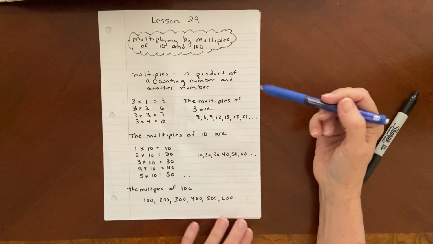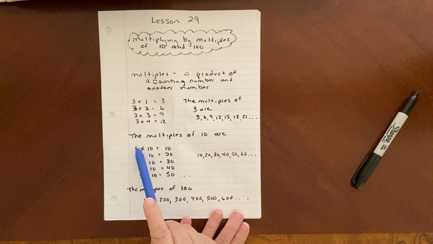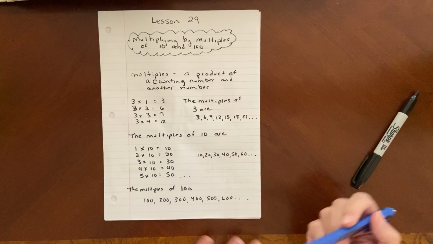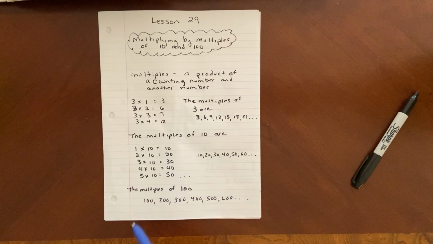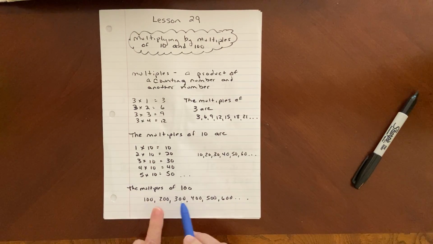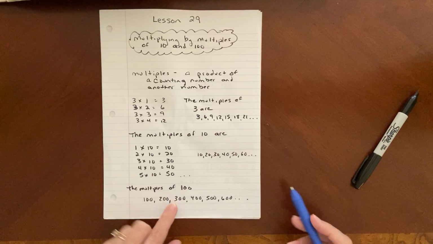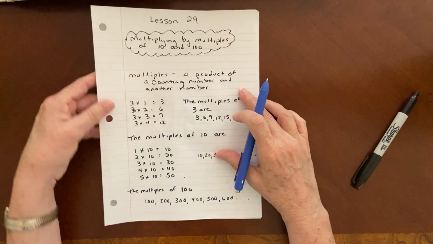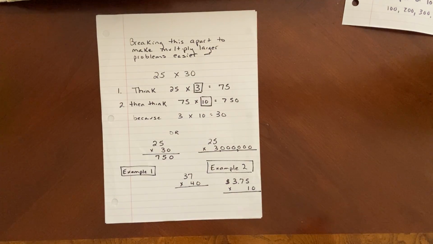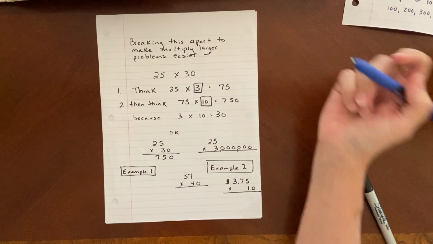The multiples of 10, you can see I just multiply by 1, by 2, by 3, are 10, 20, 30, 40, 50, 60. And the multiples of 100 are 100 times 1 is 100, 100 times 2 is 200, 100 times 3 is 300, and so on. So those are multiples. Now we're going to learn how to use that just a little bit.